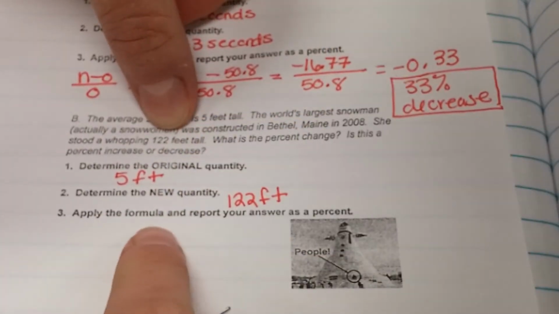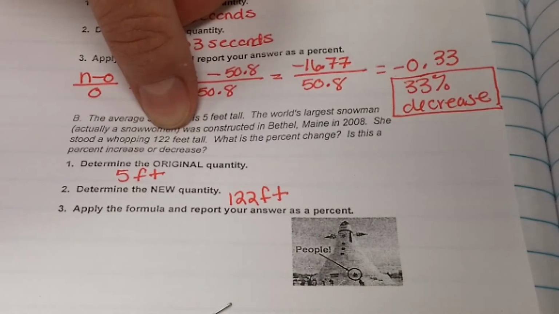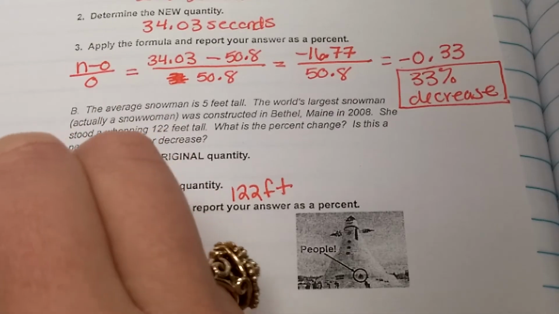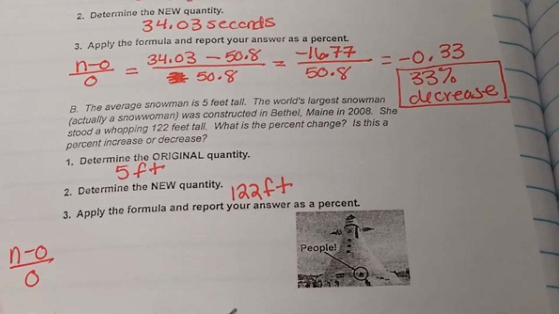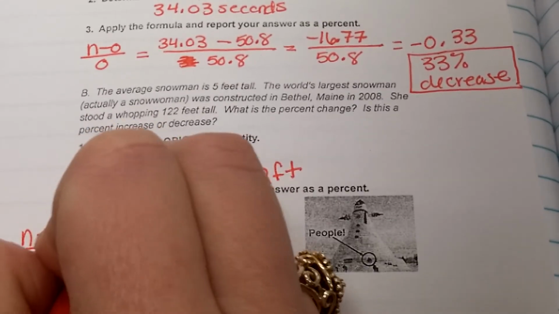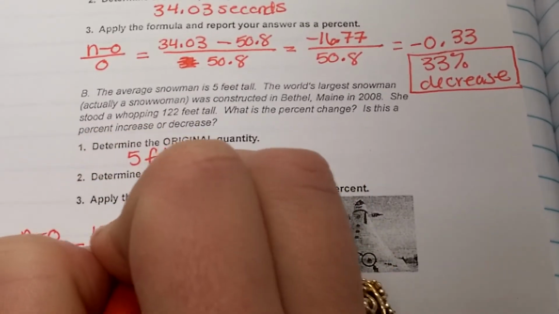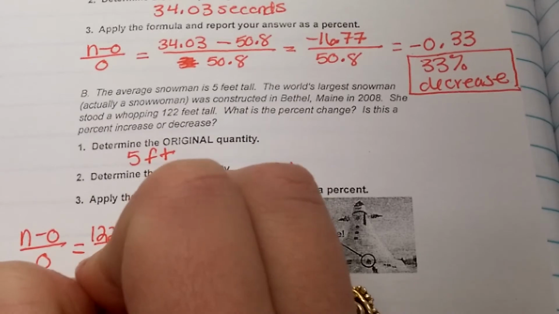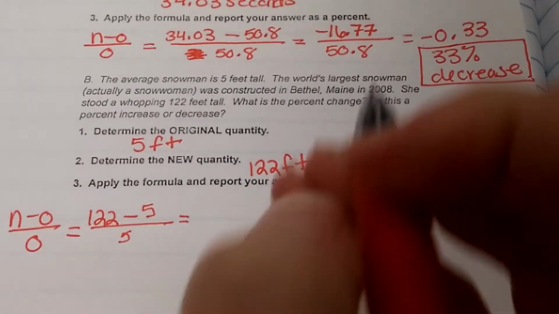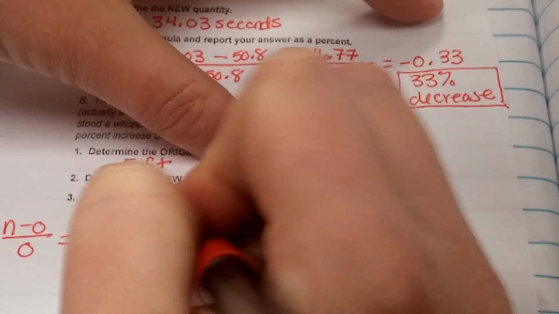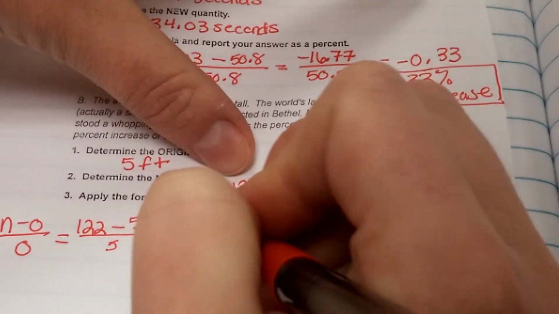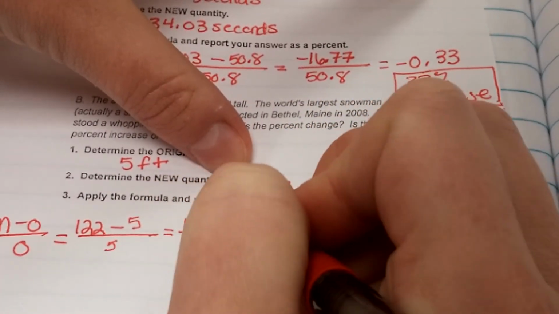And then we're going to apply the formula and report the answer as a percent. So, formula, no over O, new minus original over original. So my new is 122. My original is 5, over the original of 5. So 122 minus 5 gives me 117 over 5. So 117 divided by 5, and I get 23.4.